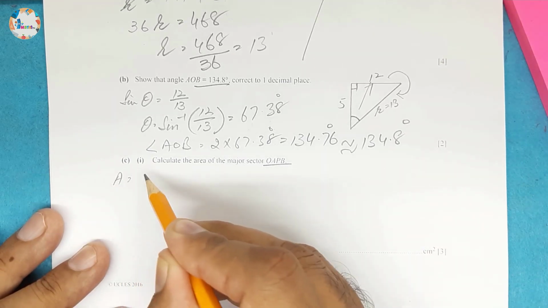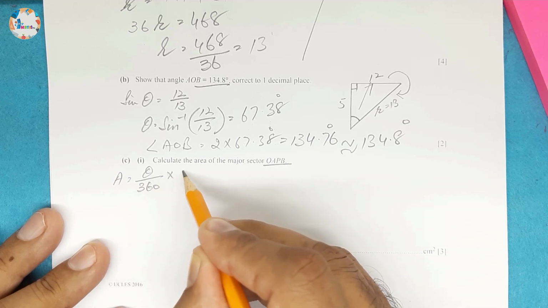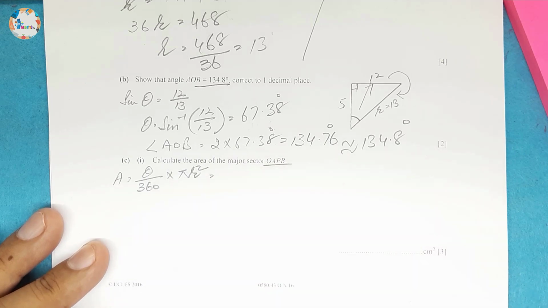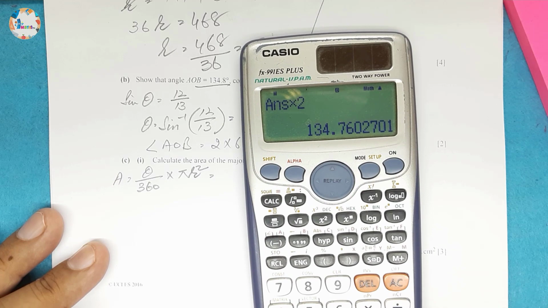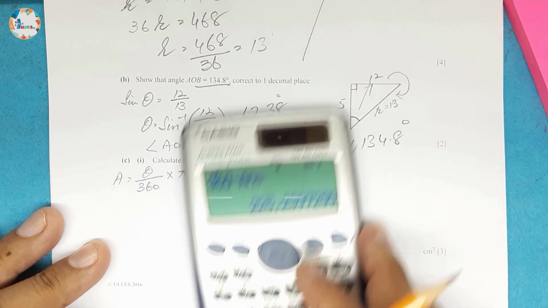So area will be equal to theta over 360 into pi r squared. This will be the area formula, and theta will be this angle, 360 minus this sector angle. So 360 minus the answer will be equal to 224.24.